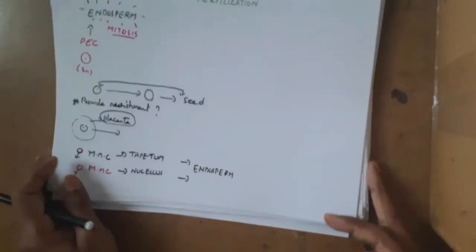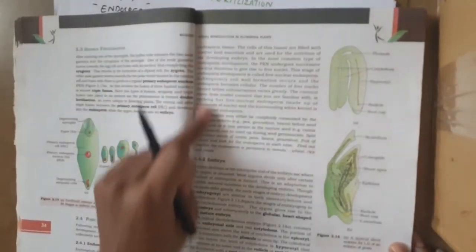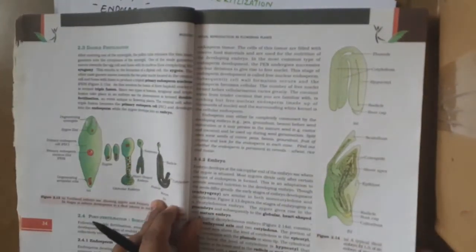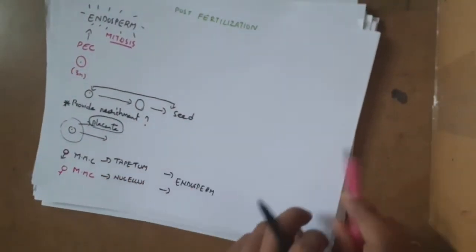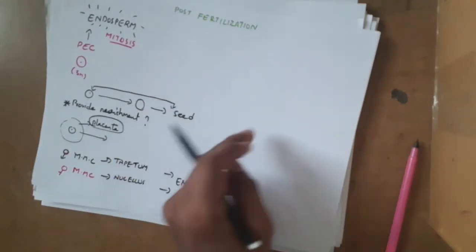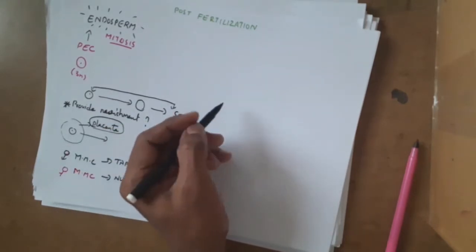Okay. Now, if you take the classical example that is given in our textbook, look at this whole thing. I'll tell you clearly what exactly this is. This endosperm is like a tissue that guides the zygote through the complete embryogenesis process.